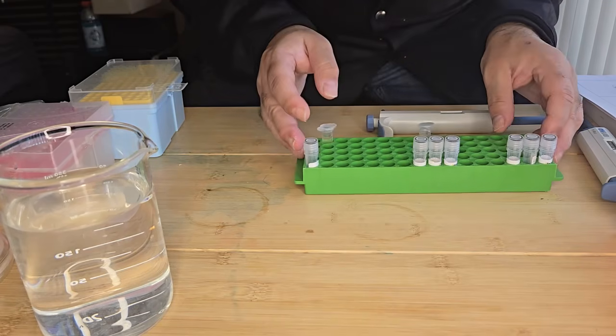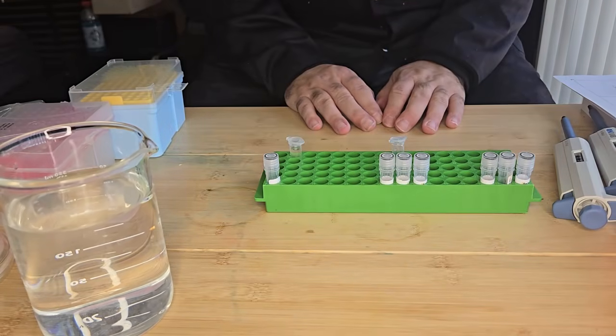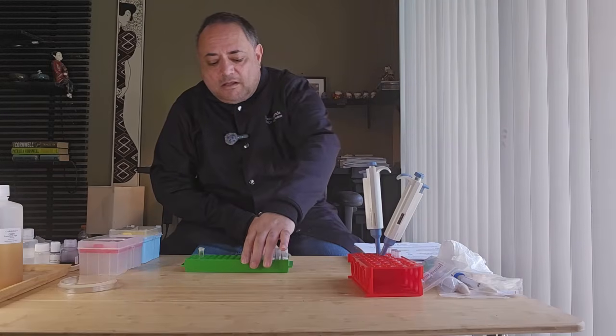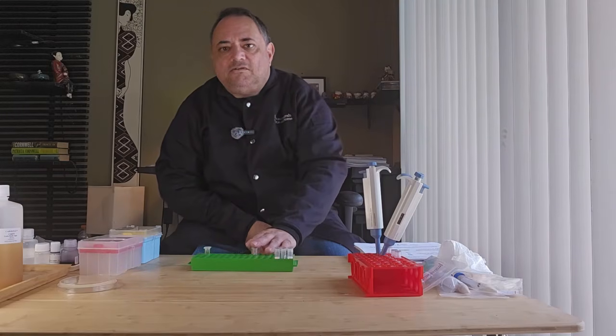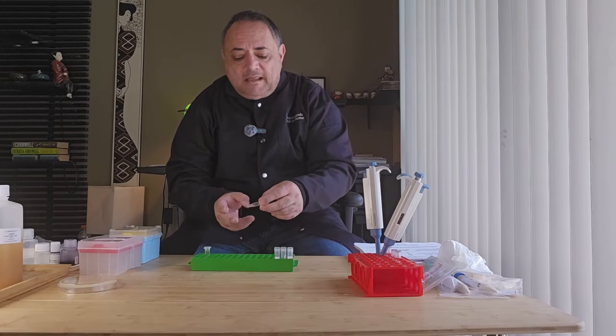Okay, so now I'm just going to leave that to incubate overnight. Okay, so our competent DNA cell mixture has been incubating overnight.